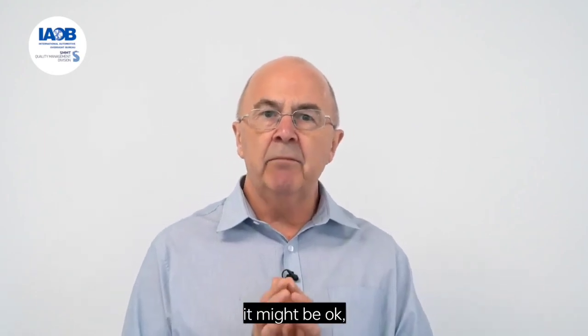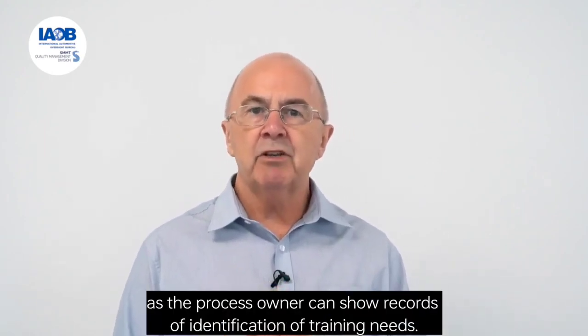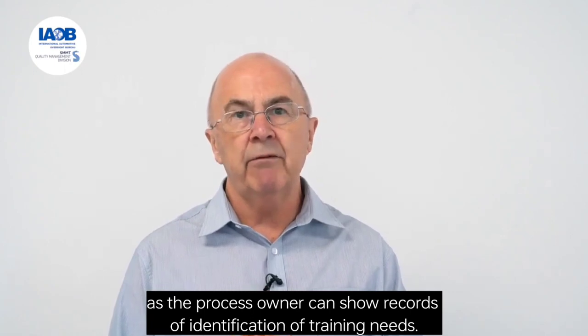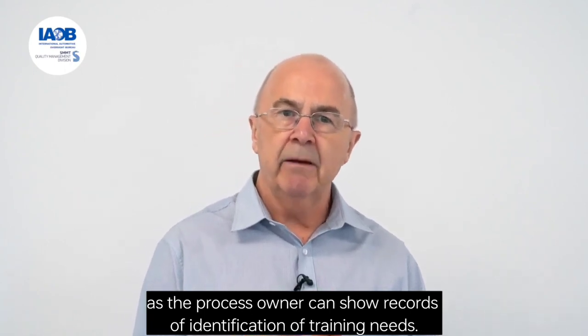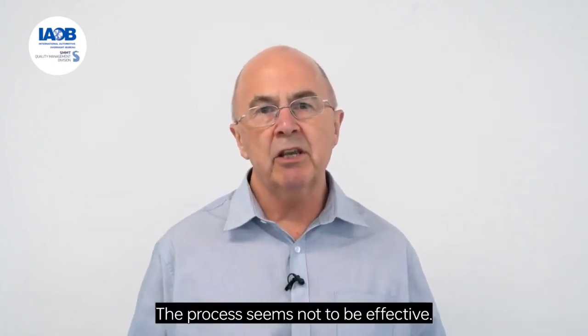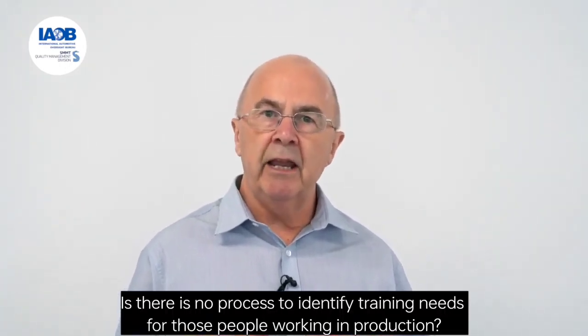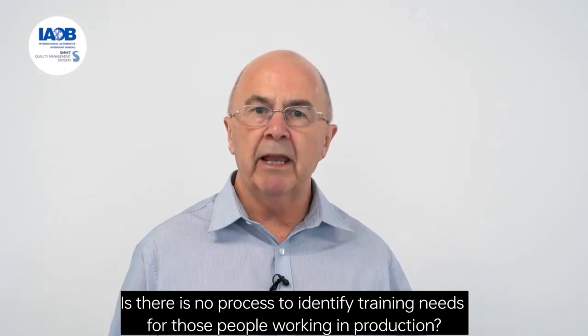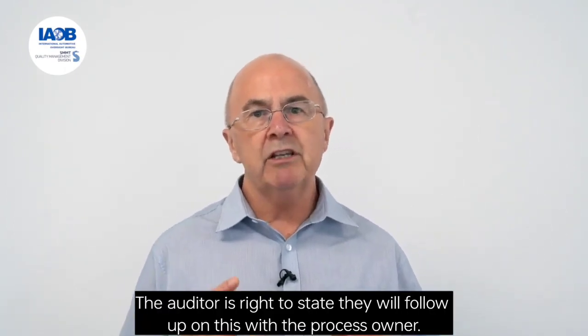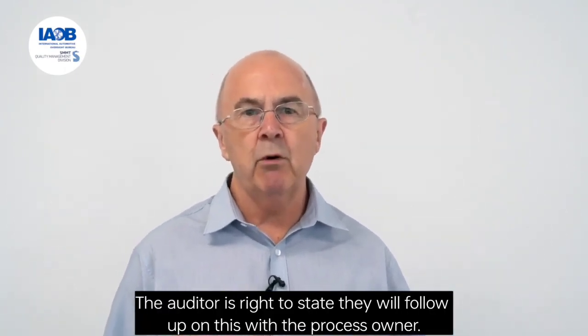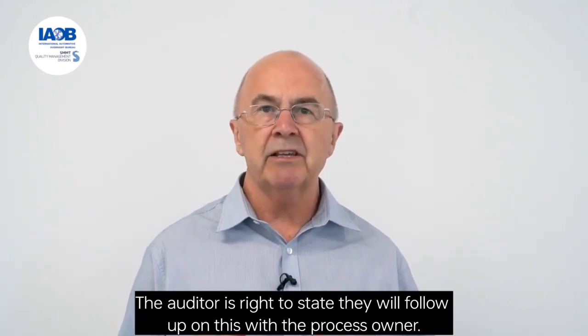In this case, it might be okay, as the process owner can show records of identification of training needs. The process seems not to be effective as there is no process to identify training needs for those people working in production. The auditor is right to state they will follow up on this with the process owner.